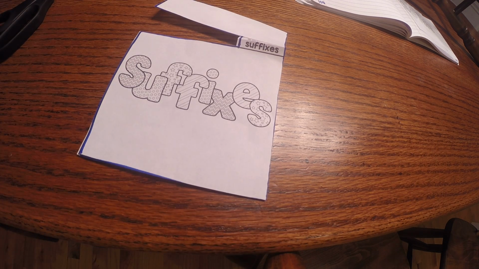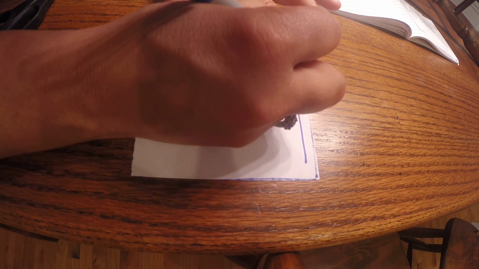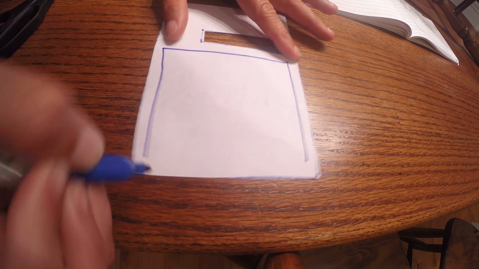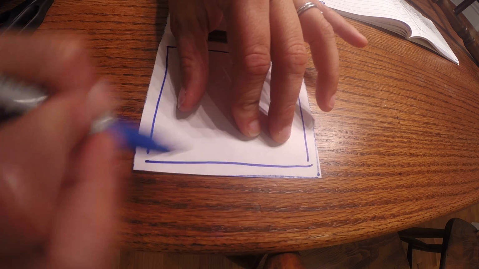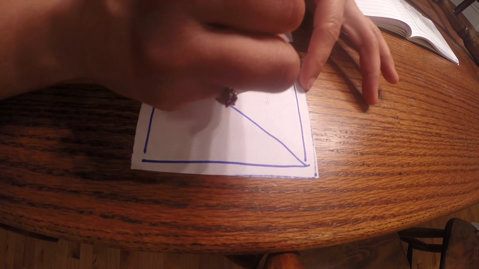Again, easiest thing is for you just to take it, fold it. Go ahead and fold it. It just makes it a little bit easier when you're gluing it in your notebook. All right, remember to flip it over. Now you're ready to glue. So my blue marks are going to be where you put your glue. Easiest way to do it is just a square with an X in the middle.